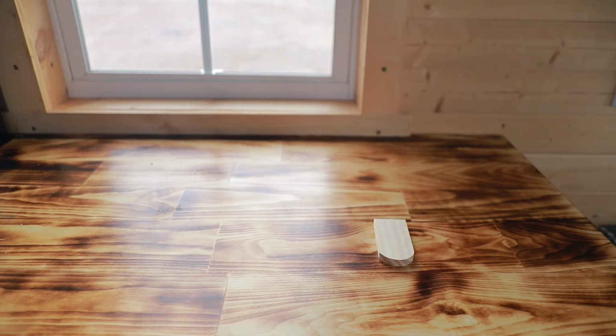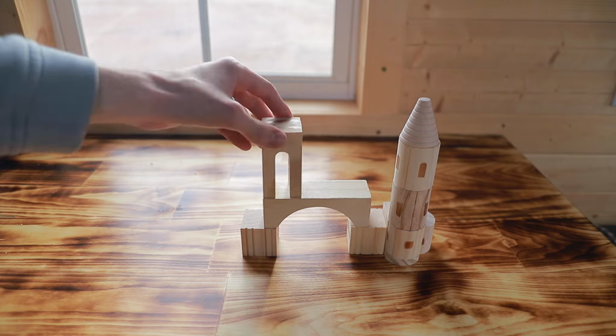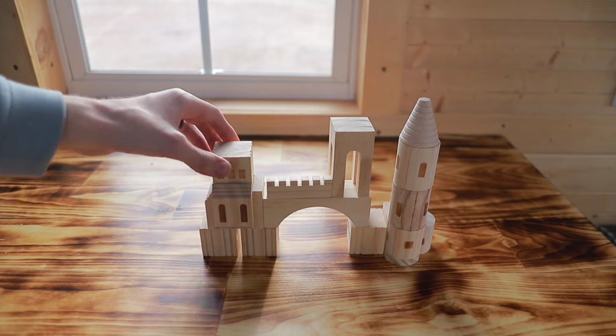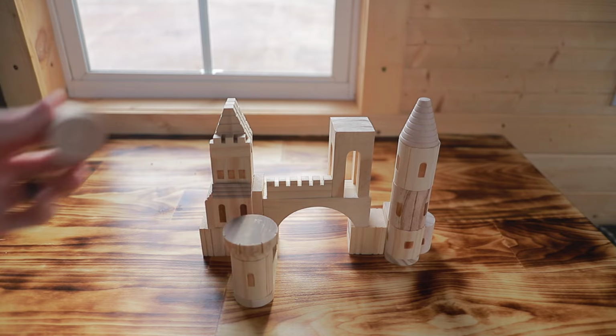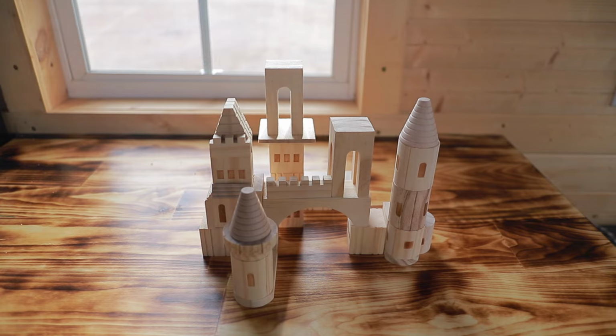Here's my plan. I'm gonna build a castle out of these wooden blocks. Now it's time to take a picture of that castle.